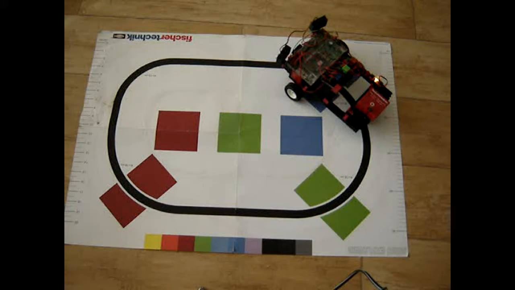That said, let me focus on the color recognition.